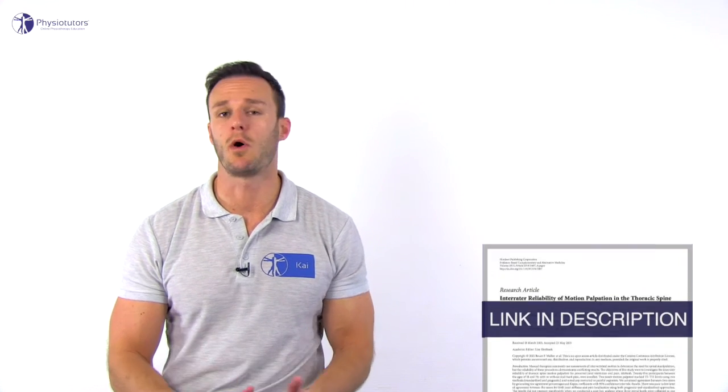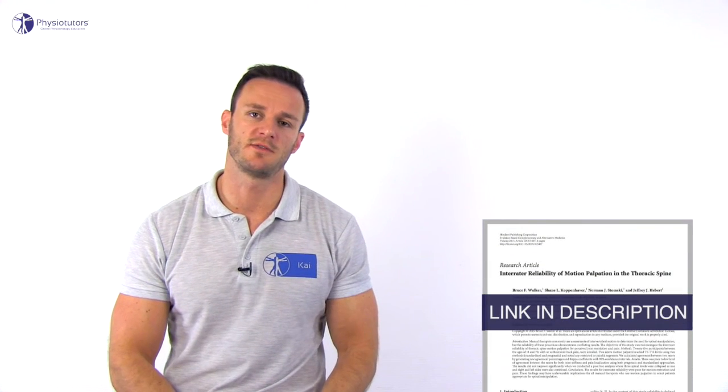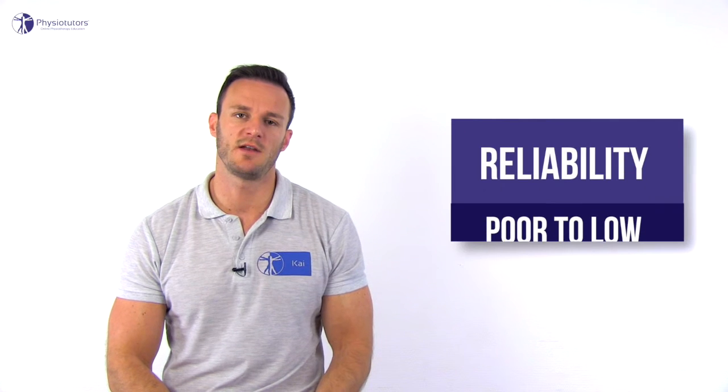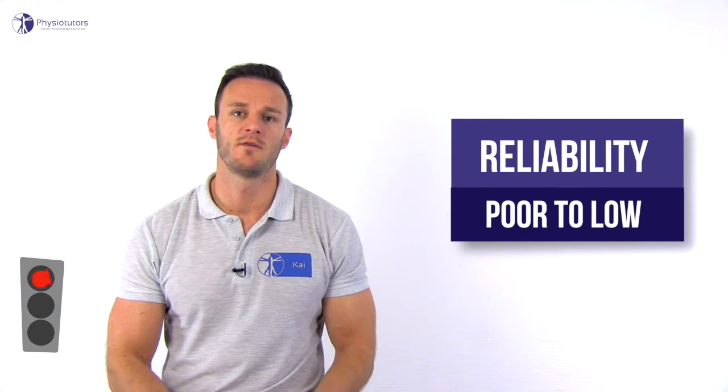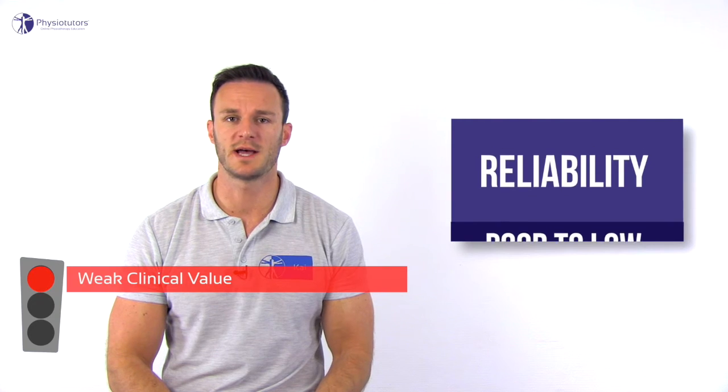A study done by Walker et al. in the year 2015 evaluated the reliability of passive segmental assessment of the thoracic spine on restricted and painful segments and found only poor to low-level agreement between the raters. For this reason, the clinical value of passive thoracic spine assessment is weak.